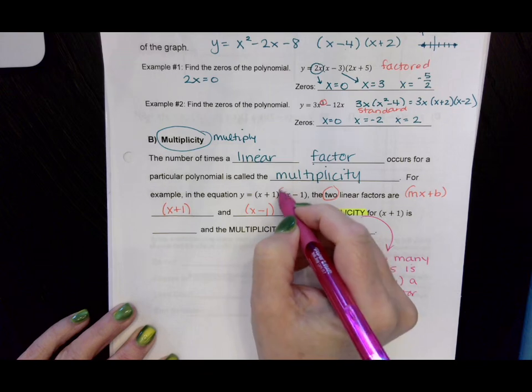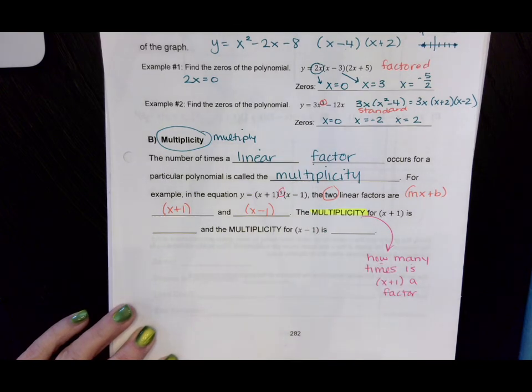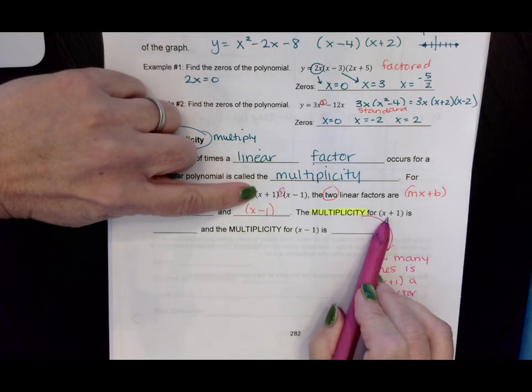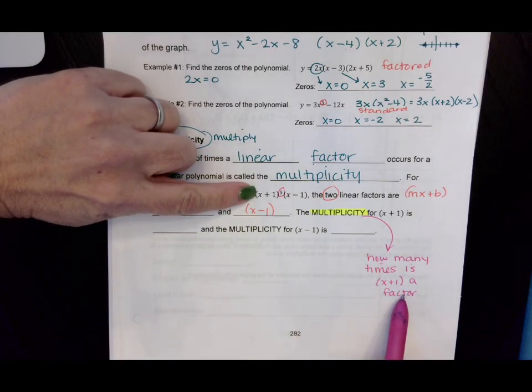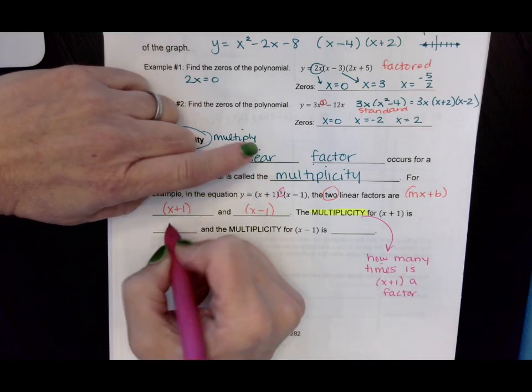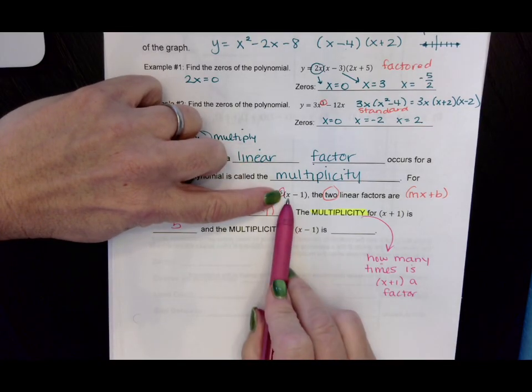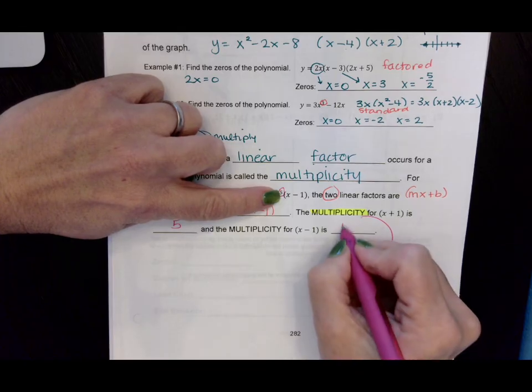And the answer to that is 5. So the multiplicity for x plus 1, how many times is it a factor? It's a factor 5 times. The multiplicity for x minus 1, well, I only see that one time. There's no exponent there, so this is going to be 1.